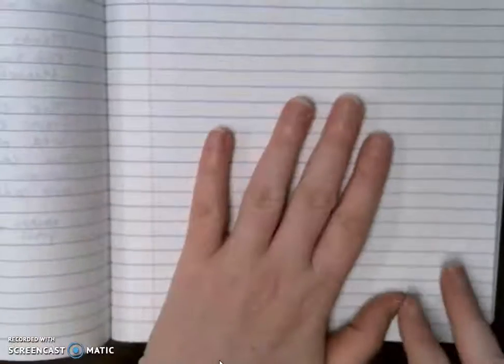Also, because it's easier to write on camera, I'm going to do it on this side, but I recommend that you write yours over here so that you don't run out of pages before the end of the school year.